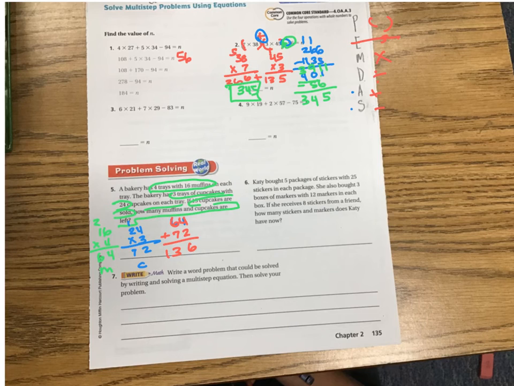Now the bakery sold how many? It says if 15 cupcakes are sold. So we have to take 15 from the muffins and cupcakes, right? I'm going to write it over here so I have a little more room, in yellow. 136 minus 15. 6 minus 5 is 1. 3 minus 1 is 2. And 1 minus nothing is 1.